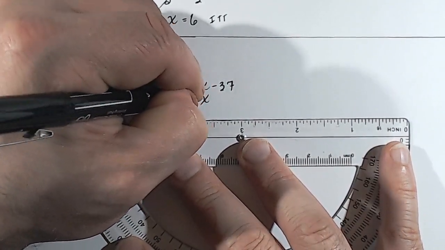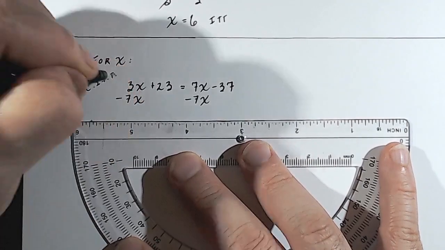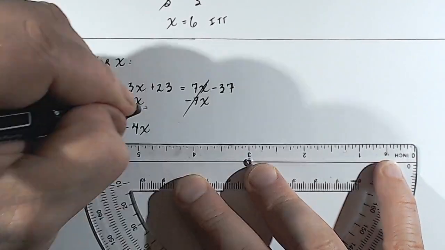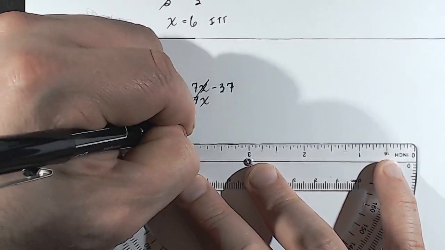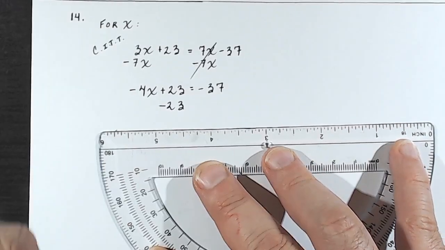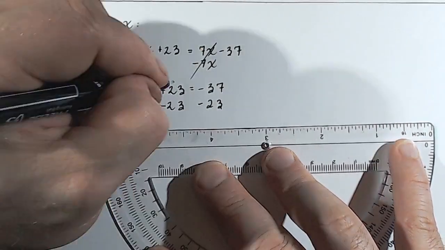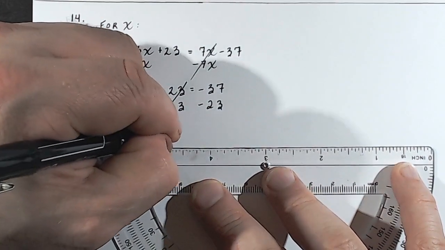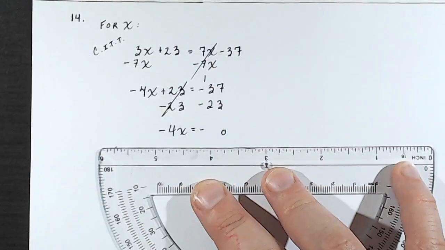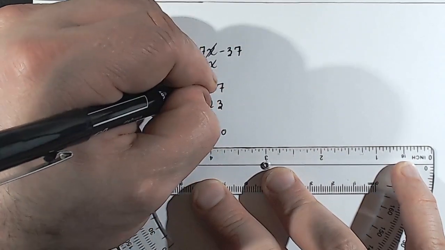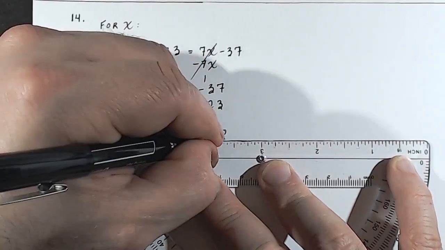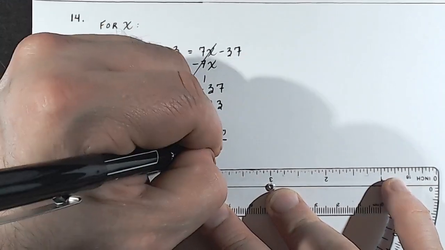Subtract 7x from both sides. Okay, so I have here negative 4x plus 23 equals negative 37. And now I'll subtract 23 from both sides. And I have negative 4x equals negative 60. Divide both sides by negative 4.